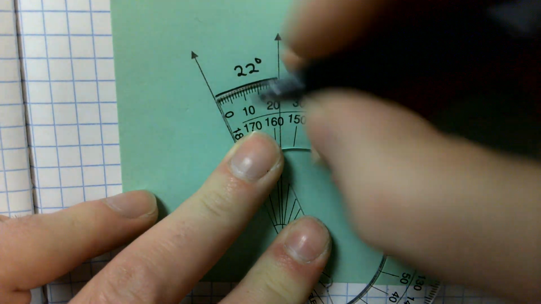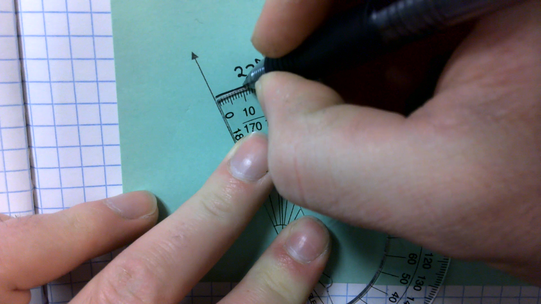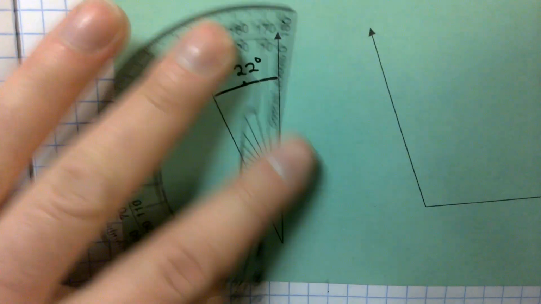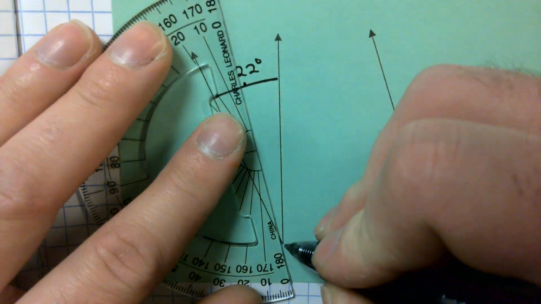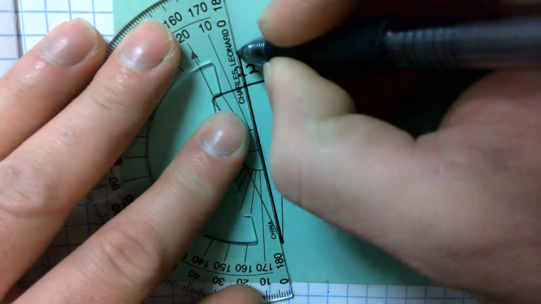I'm going to mark 11. There's 10. 11's one more after that. And I'm going to go through these just like that.